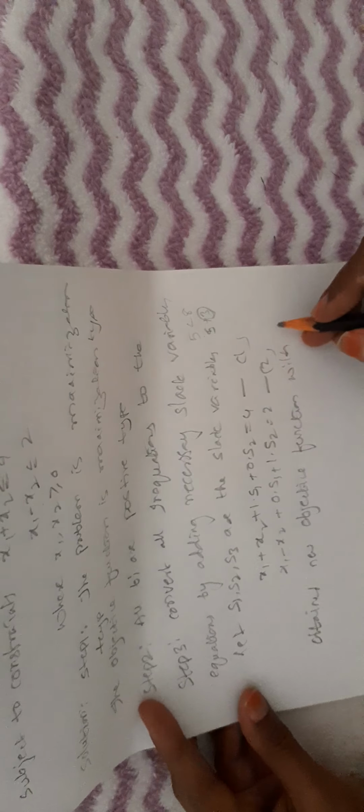We obtain the new objective function with the new slack variables with 0 cost.